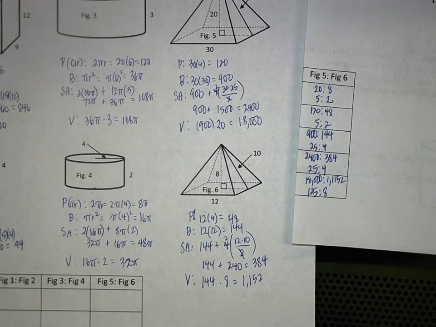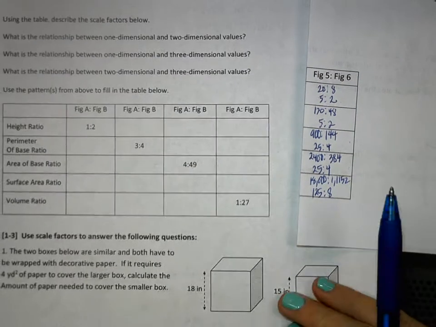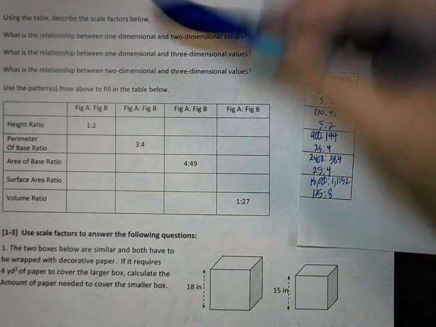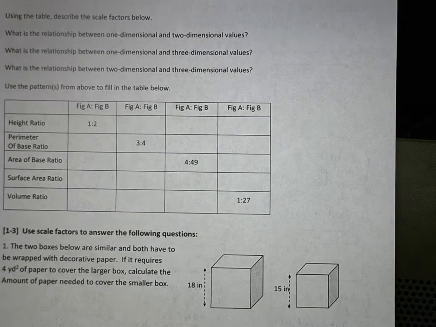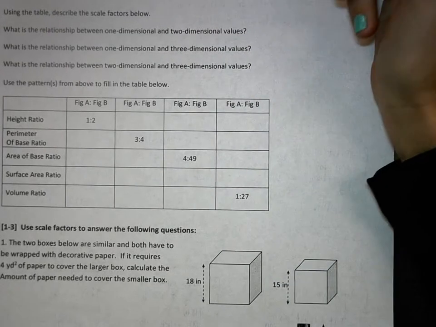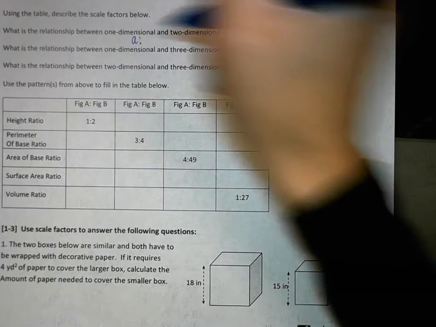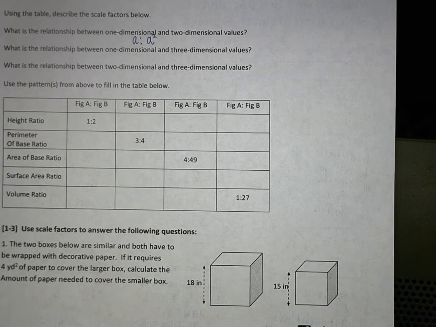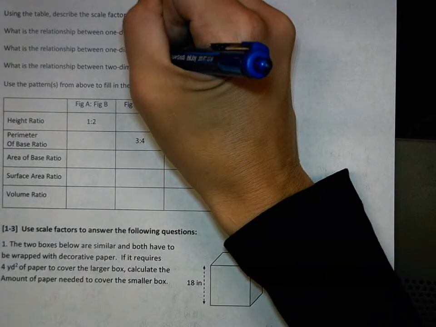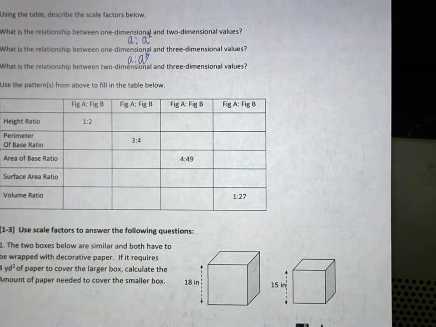Okay. So going to the back side, it asks you, using the table, describe the scale factors below. So what is the relationship between one-dimensional and two-dimensional values? So one-dimensional, and I just used A and B, is when you have just an A value, where two-dimensional you have A to the 2nd power. So what would be the relationship between one-dimensional and three-dimensional? One-dimensional would be A. What would be three-dimensional? A to the 3rd. Good. What's the relationship between two-dimensional and three-dimensional?